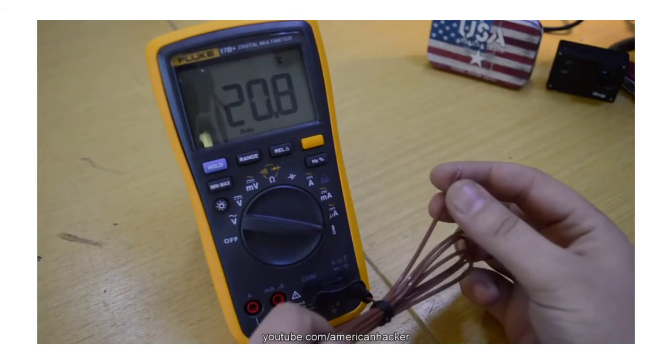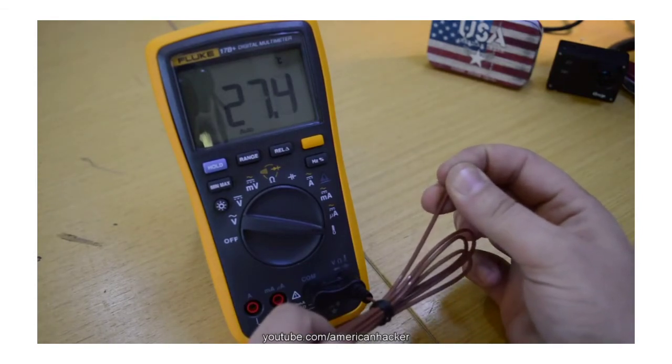These are basic things you need to know about a digital multimeter.